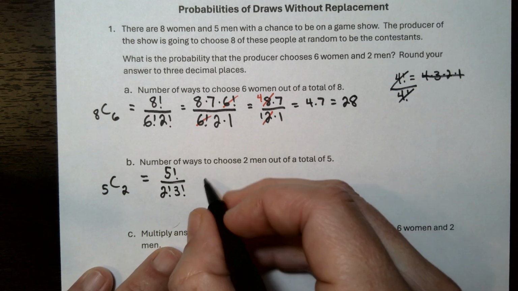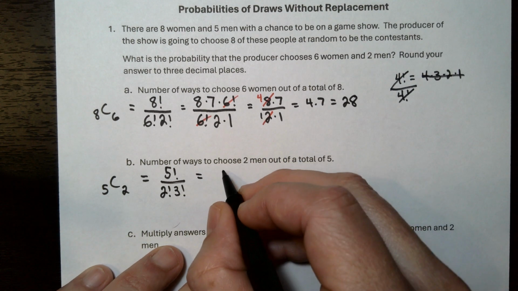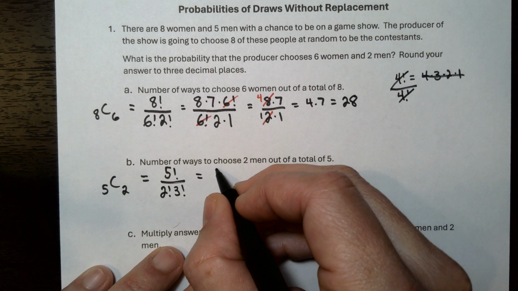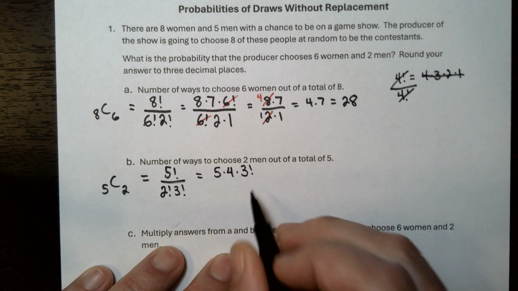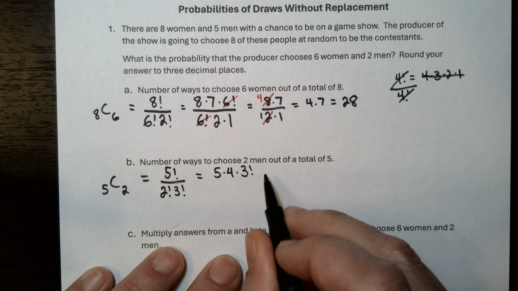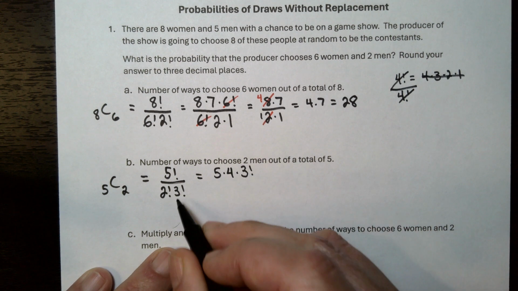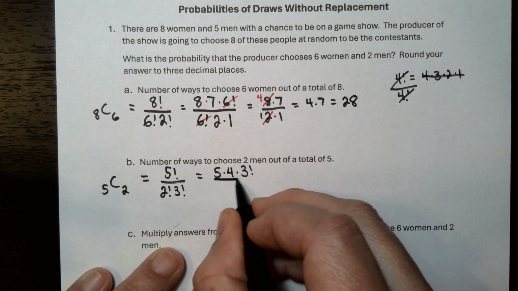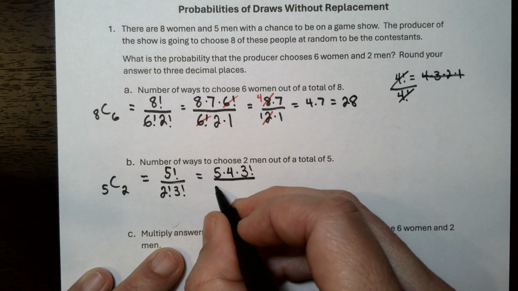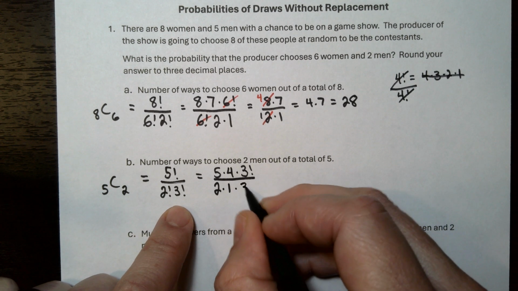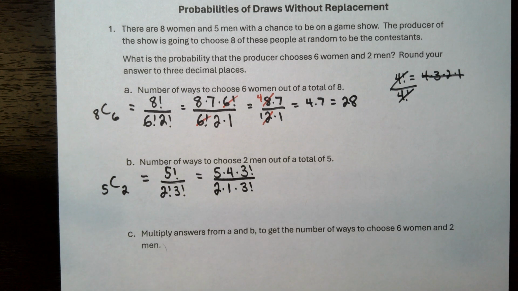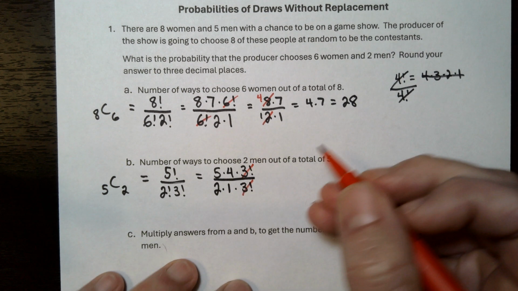Okay, so again, I'm going to try to make this easier. I can do 5 times 4 times 3 factorial, where 3 factorial is 3 times 2 times 1. So I'm just not writing the rest of it out. And it's because it can cancel with this. It's on bottom, so I get 2 factorial, which I can write out as 2 times 1, and then just write down the 3 factorial so that we can cancel that term.